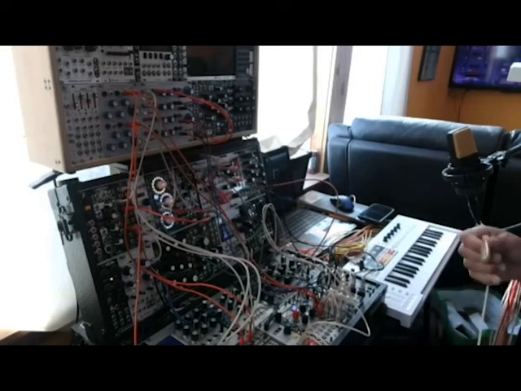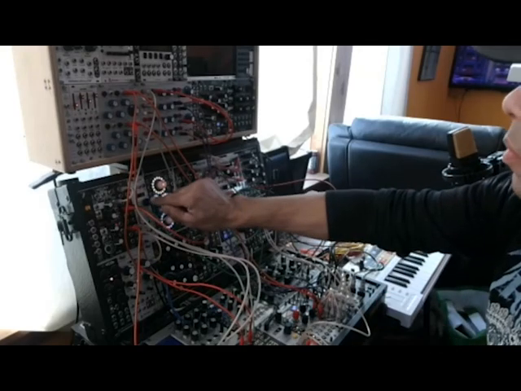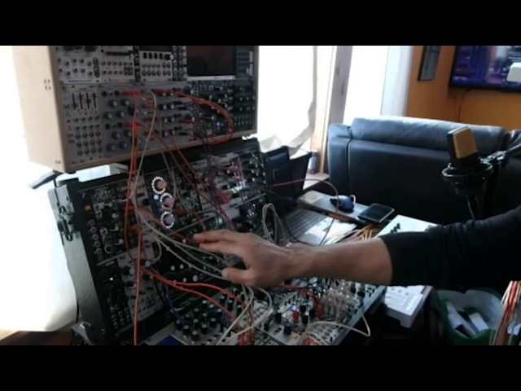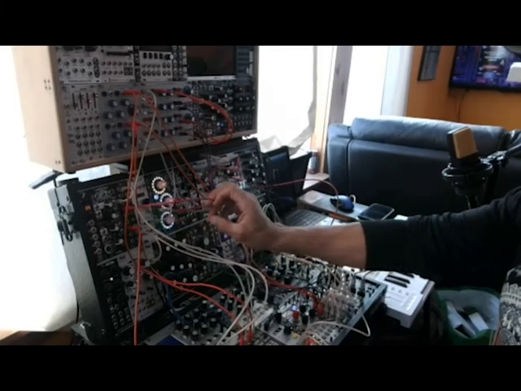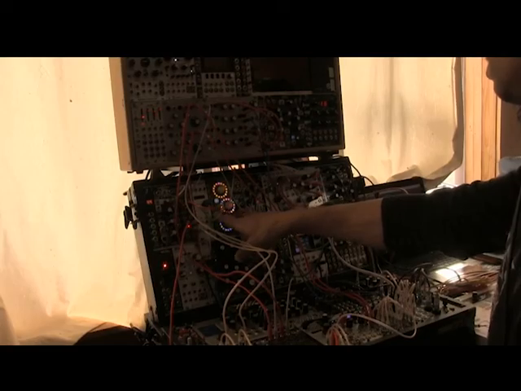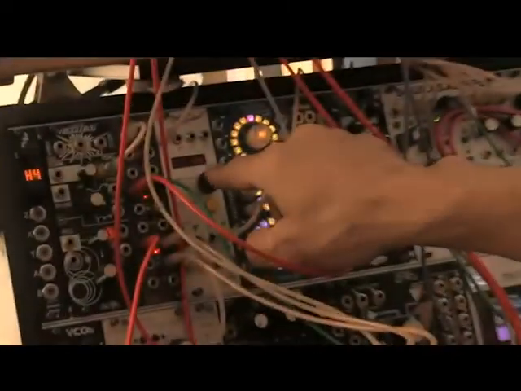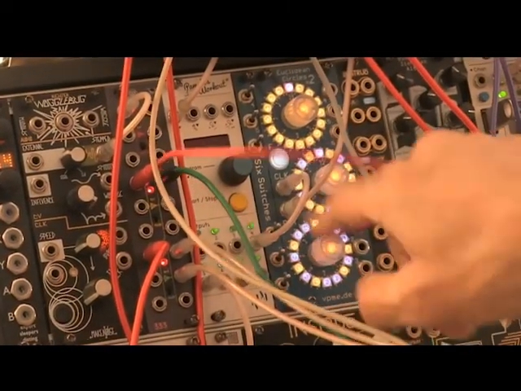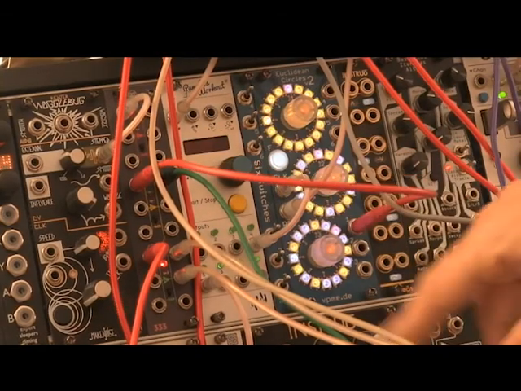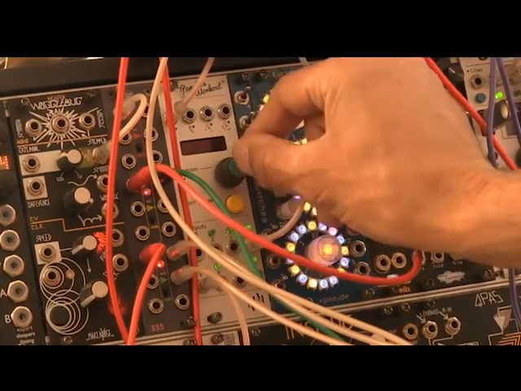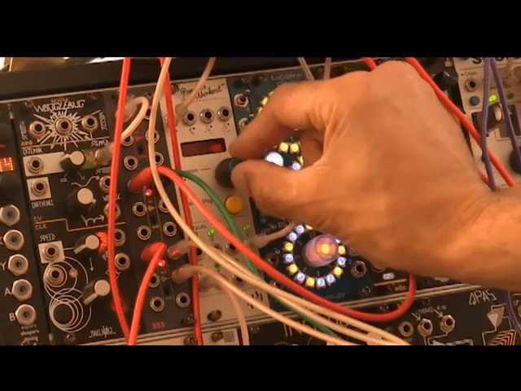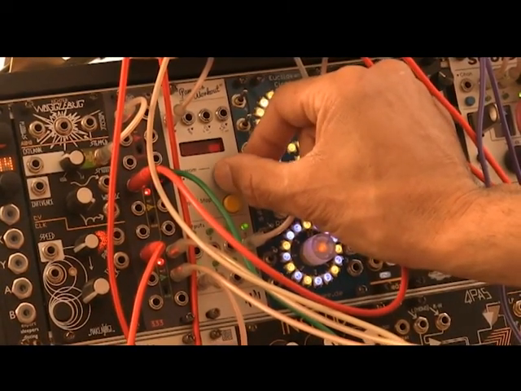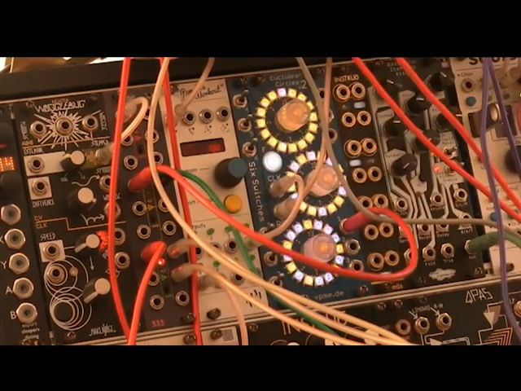Now, if you take these 16ths, actually, screw it. I have Pam's Workout running the Euclidean circles. I'm going to go to channel 4. I'm going to do random skip. 15.